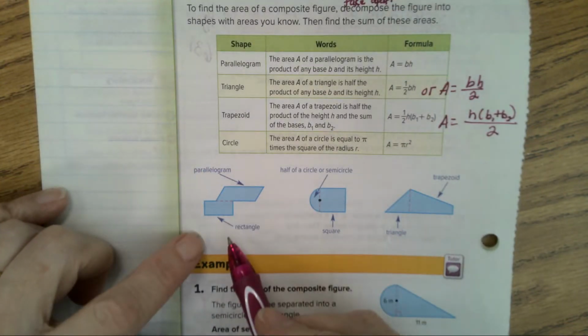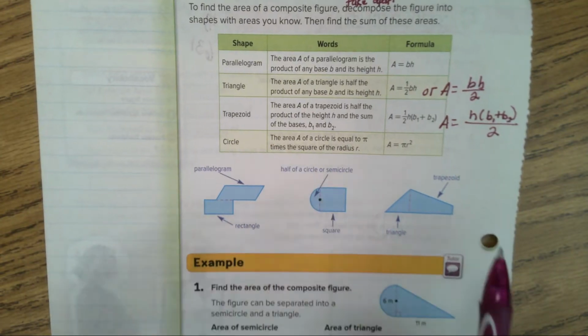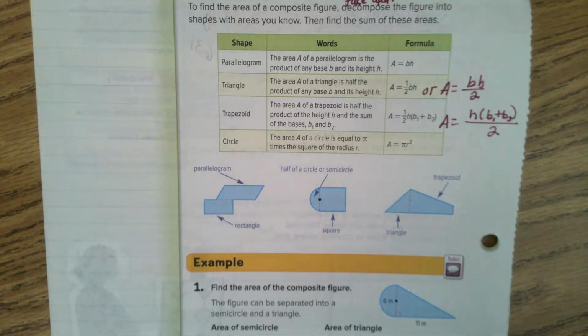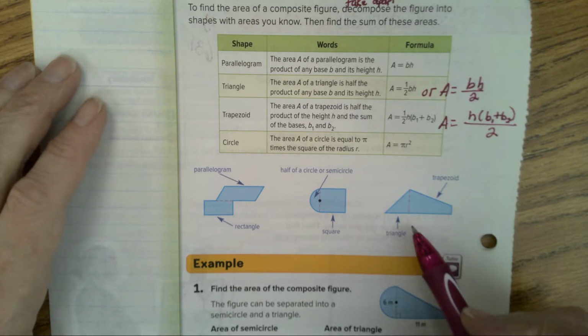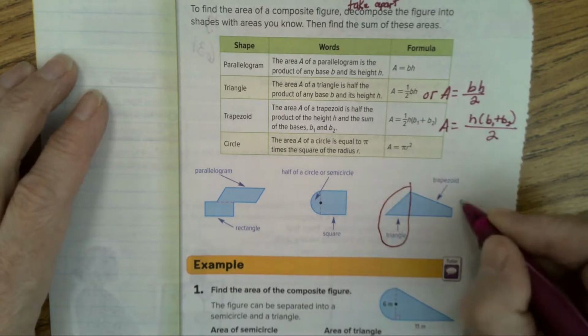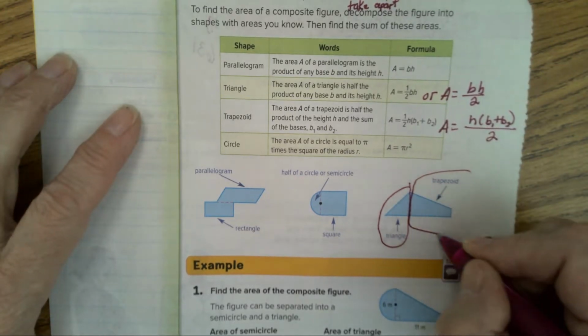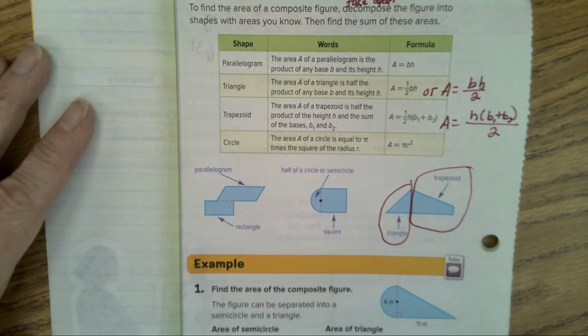So here, we have a parallelogram and a rectangle. Do you see that? This is a square and a semicircle. A semicircle is just the area of a circle divided by 2, right? It's half a circle. This one, it's a quadrilateral. Here we've broken it up into a triangle, and this shape is a trapezoid. Okay, so then you would find the area of the triangle plus the area of a trapezoid. Any questions?